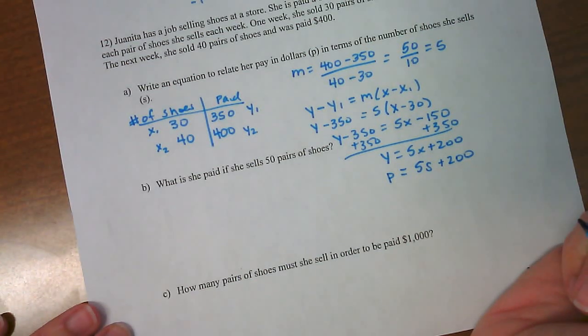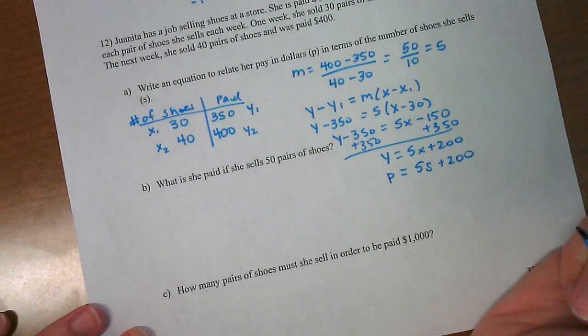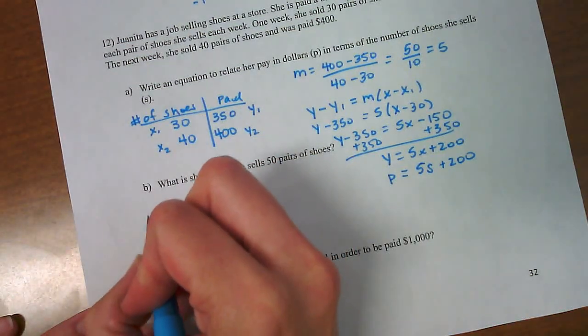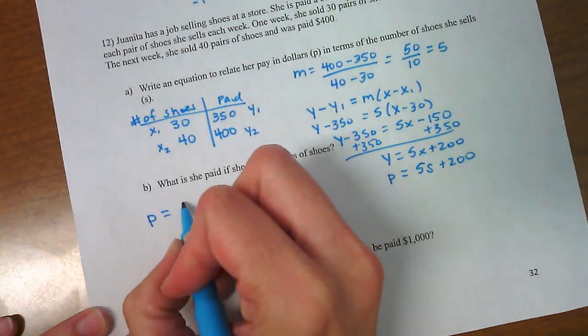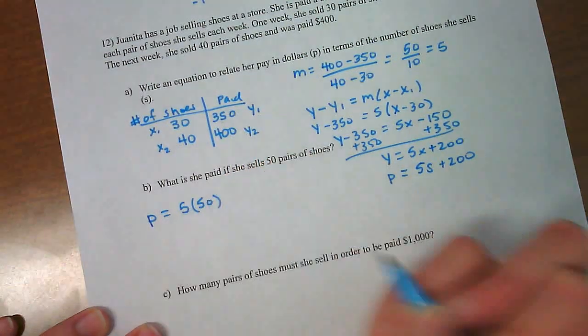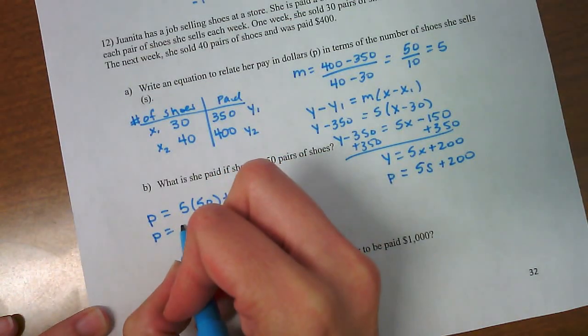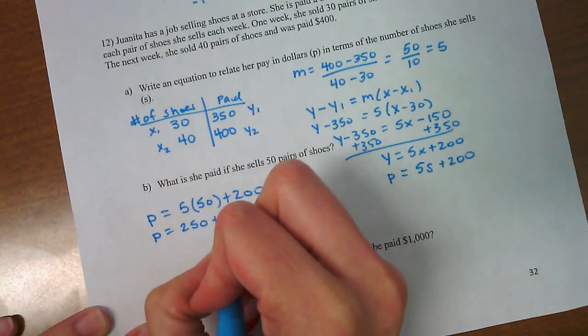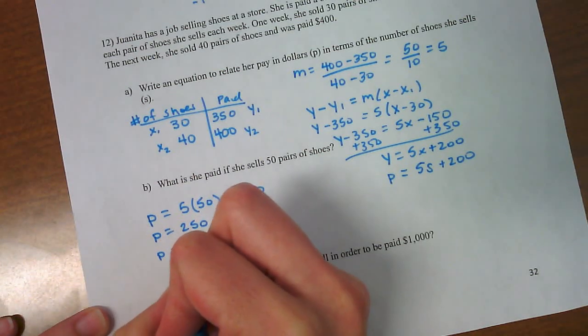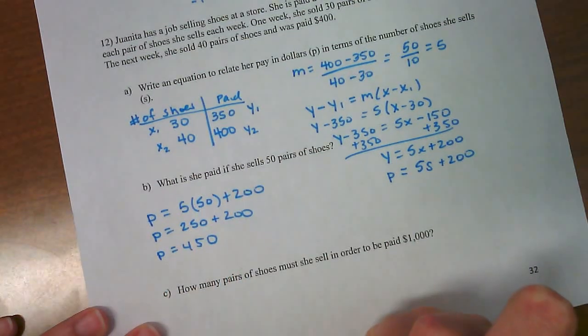What is she paid if she sells 50 pairs of shoes? So what is she paid if I put in a 50? So 5 times 50 is 250 plus the 200. She's paid 450.